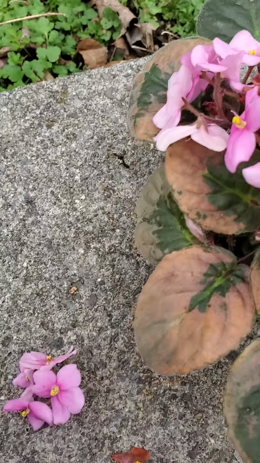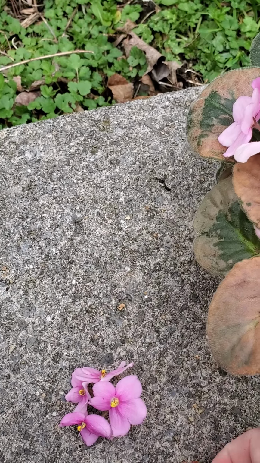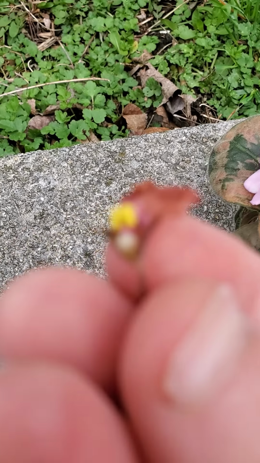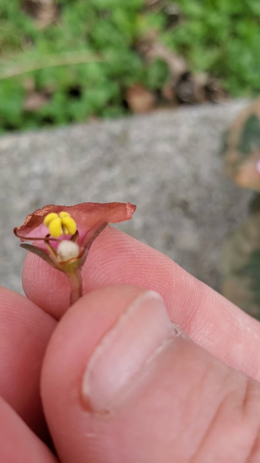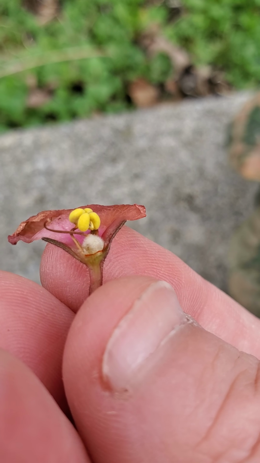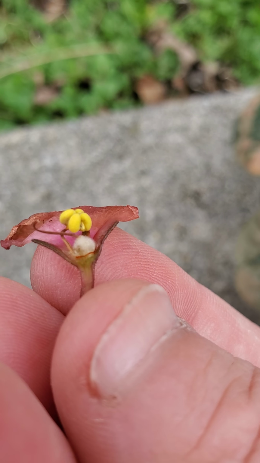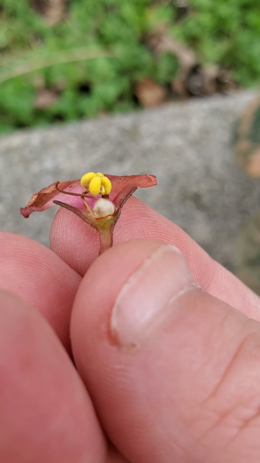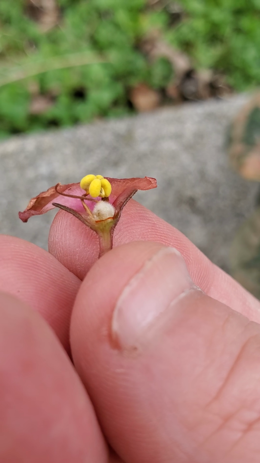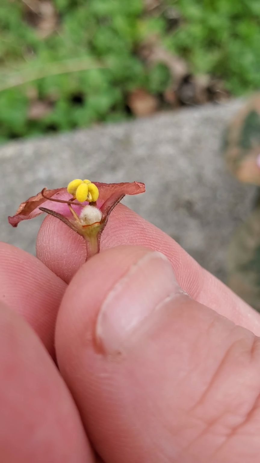Okay. To get a closer look at this, I did dissect one of these out. If I can get it over here. Okay. So this would be the inside of our plant. You can see the 4 stamen and the 1 pistil. And you see the ovary in the middle, it's kind of fuzzy looking.